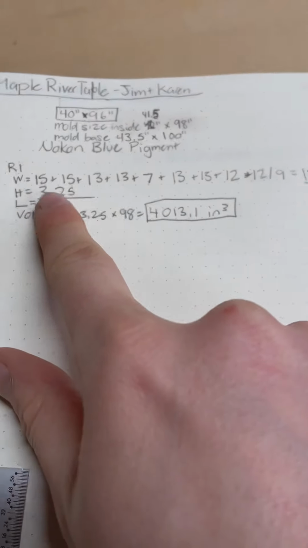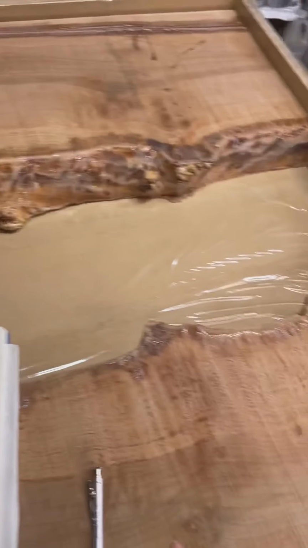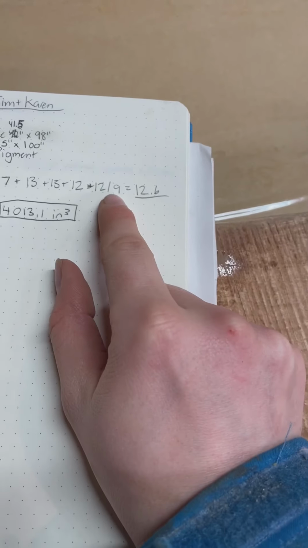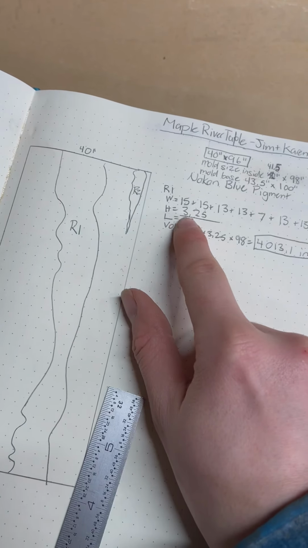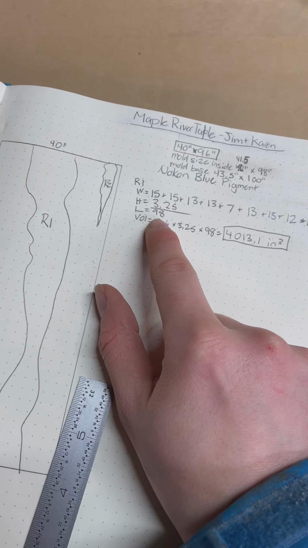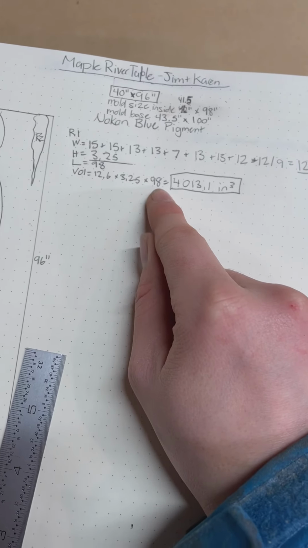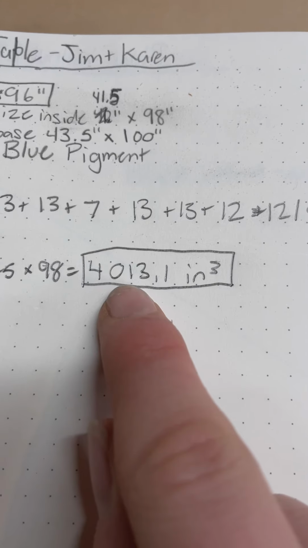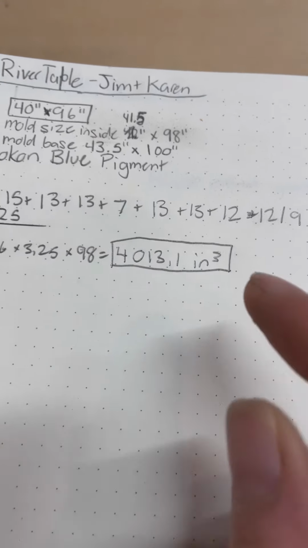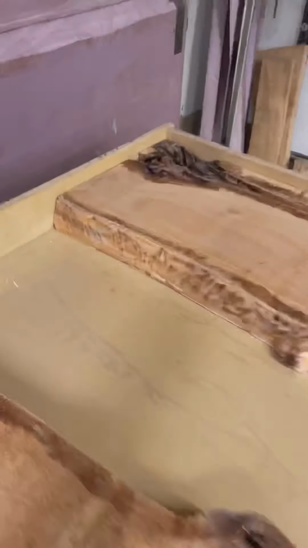The width, with all of the widths going across this river averaged, divided by 9, I got 12.6. Height was 3.25 inches. Length was 98 inches. Then I multiply all of those together, coming up with 4,013.1 inches cubed. So now I'm going to go and do this crack.